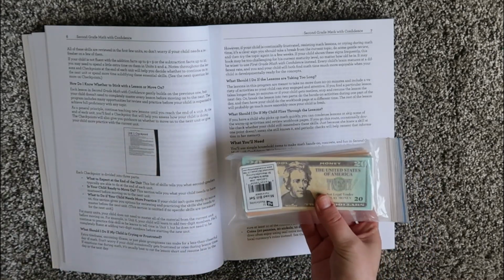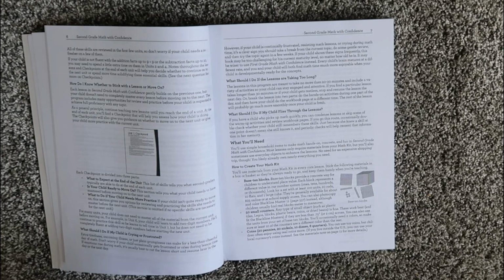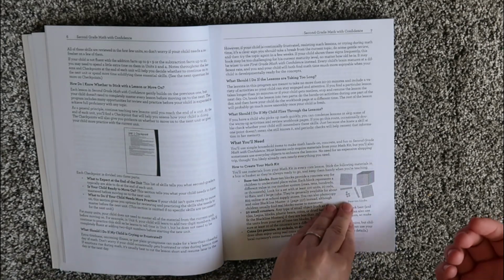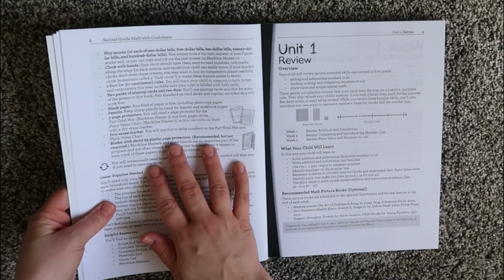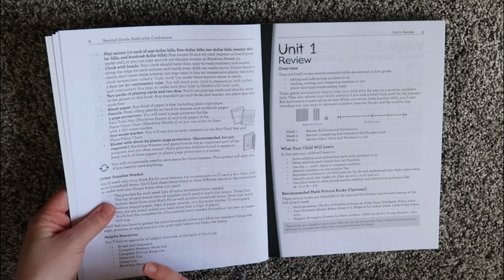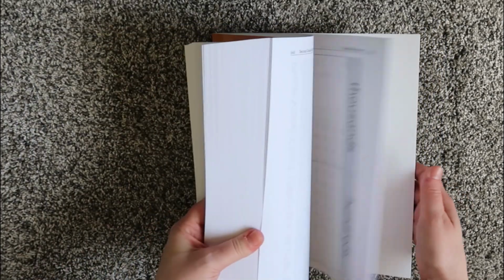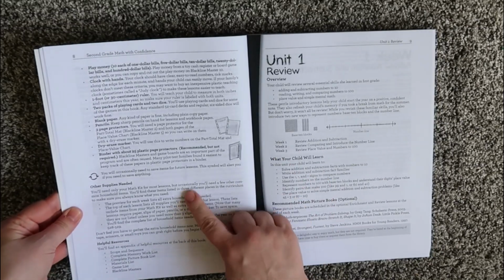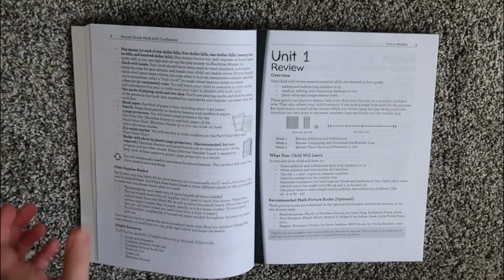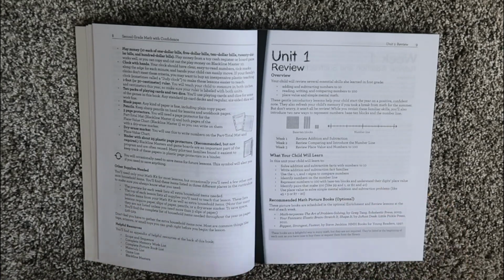A lot of the other stuff came just from purchasing different things over the years, or the majority of it in recent years came from our old version of The Good and the Beautiful Math. So that is what you need. Also, they have you put a lot of this in a binder with page protectors to put the Blackline Masters. So the Blackline Masters are going to be these back here, like your part total mat. We'll go over that in just a minute. Other supplies that you might need, sometimes they'll have you throw a toy back and forth and things like that. Just things that you probably already have lying around the house.